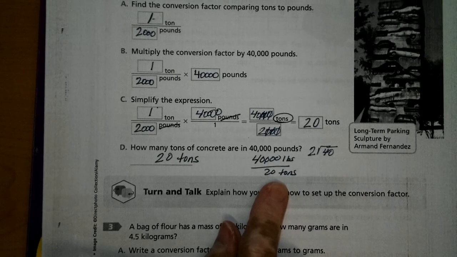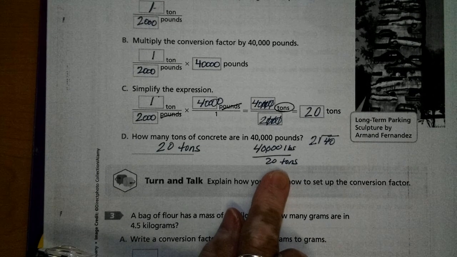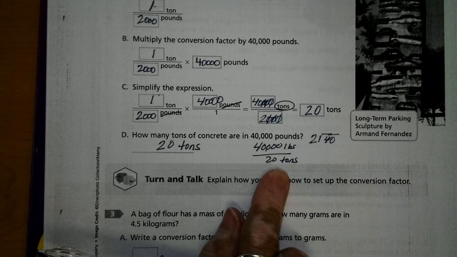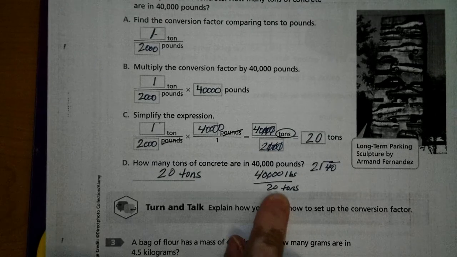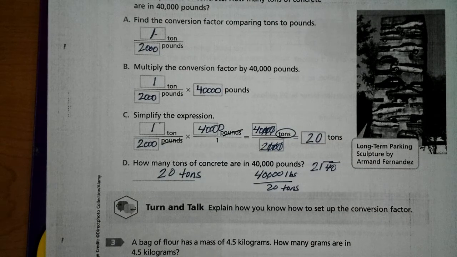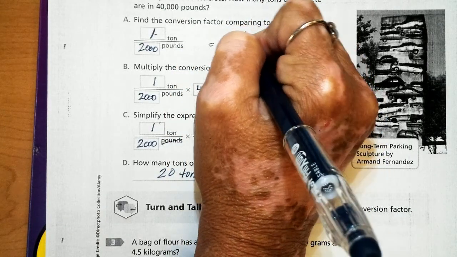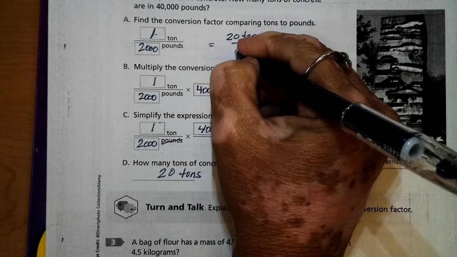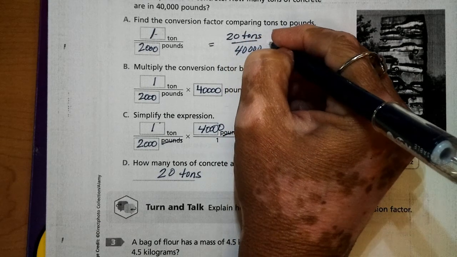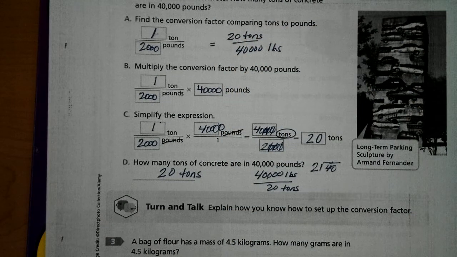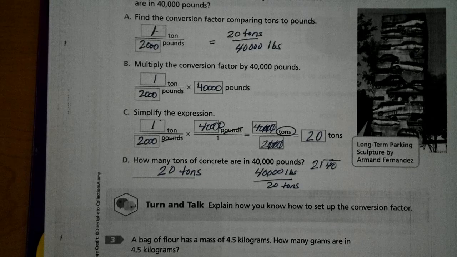So that would be that equivalent ratio. Or I could flip it, because remember in A it was tons to pounds. So I could flip it and put there are 20 tons in 40,000 pounds. So either one of those would be an equivalent rate.